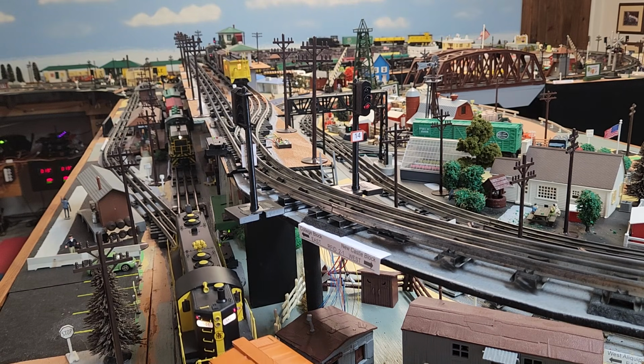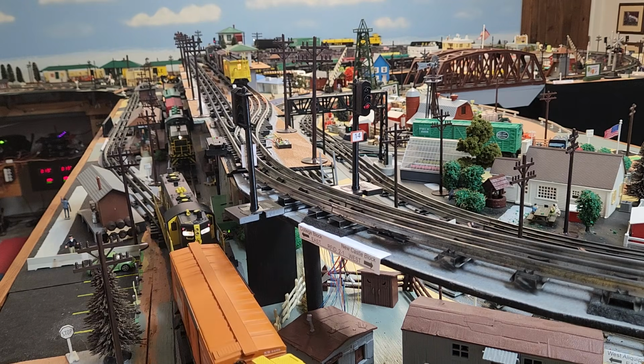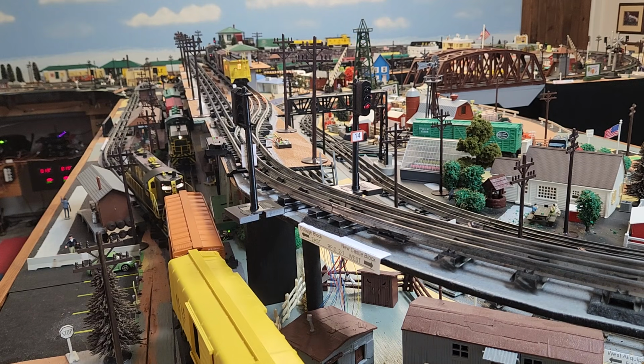Here engine 1501 is going on the through track through Struthers.